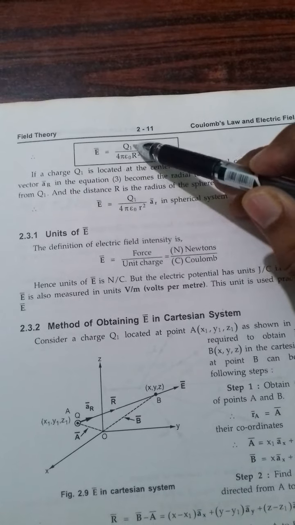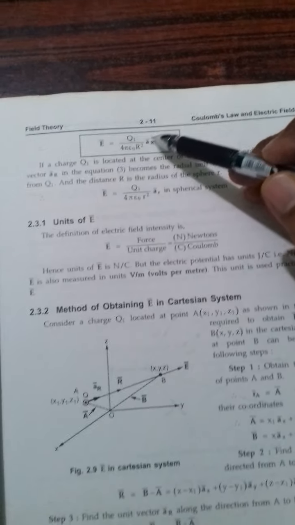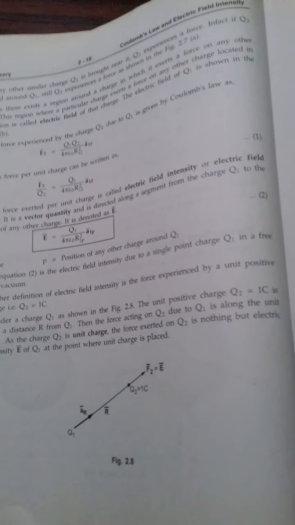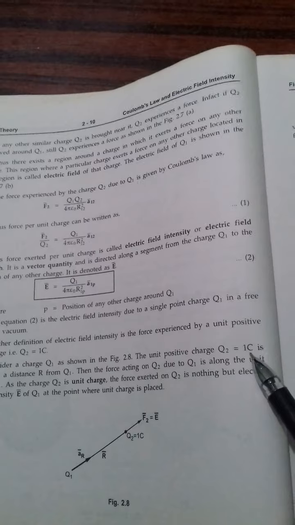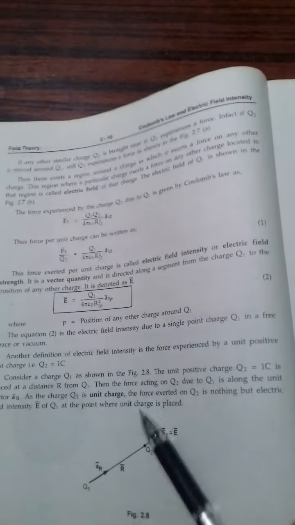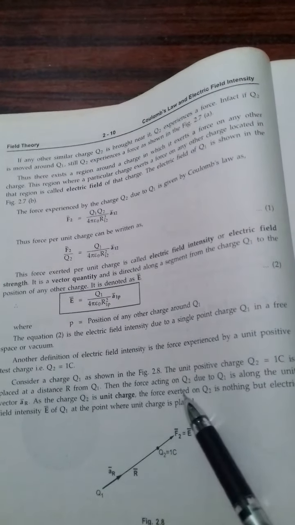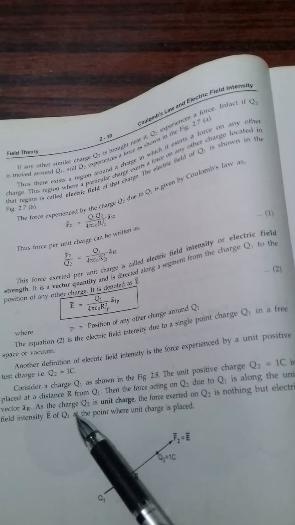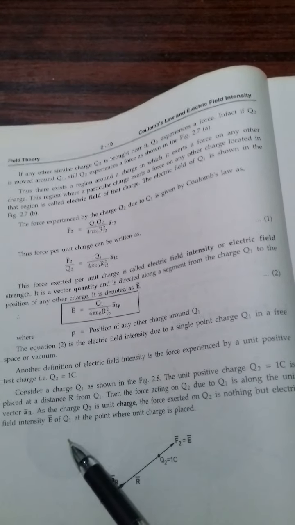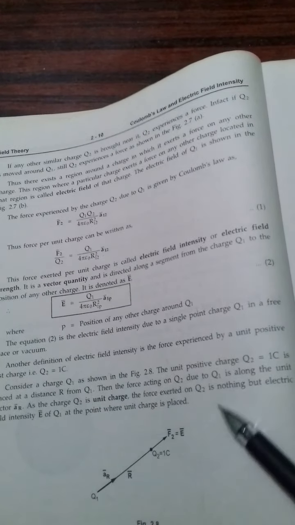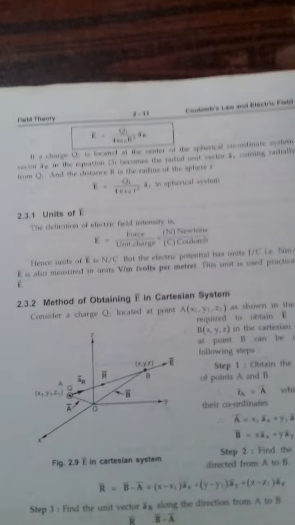E is equal to Q1 upon 4 pi epsilon naught R square aR, because if Q2 equal to 1 coulomb is considered placed at a distance r from the origin, then the force acting on Q2 due to Q1 is along the unit vector aR. As the charge Q2 is unit charge, the force exerted on Q2 is nothing but the electric field intensity E of Q1 at the point where the unit charge is placed.